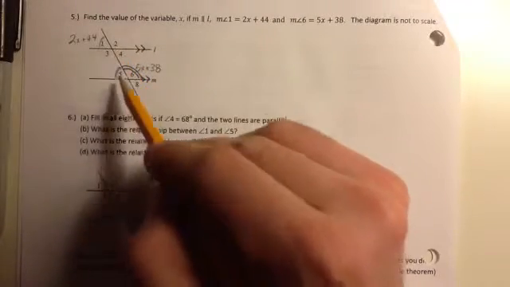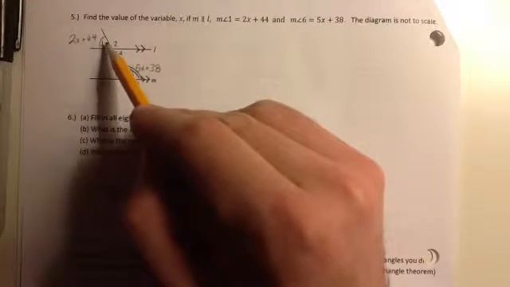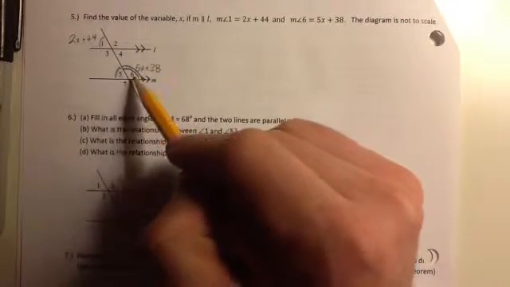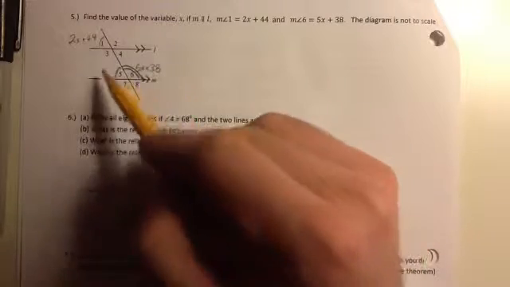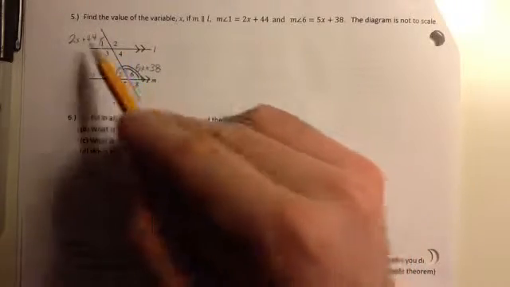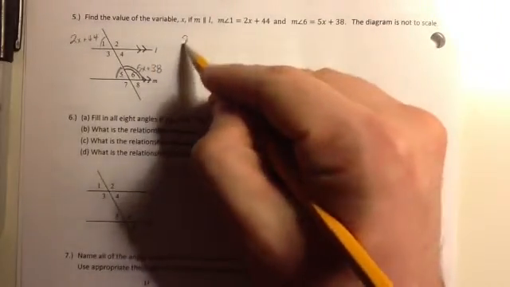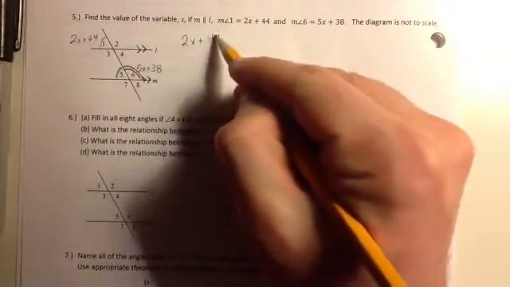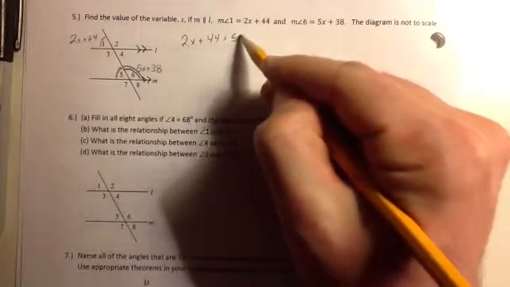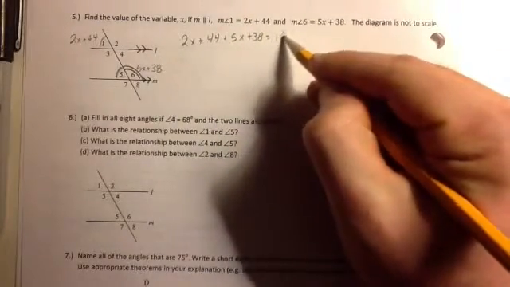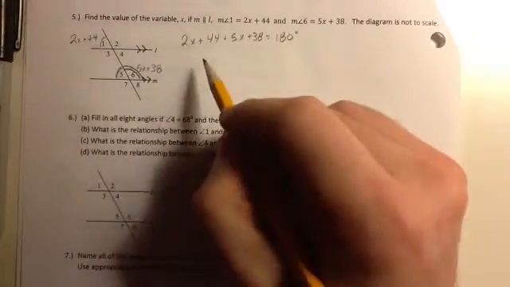When you have two parallel lines, any two angles between 1, 2, 3, 4, and 5, 6, 7, 8 are either congruent or supplementary. So it's not too hard to figure out which one they are. In this case, they're supplementary and they add up to 180 degrees. So I can just write 2x plus 44 plus 5x plus 38 equals 180 degrees. Now to solve the equation.